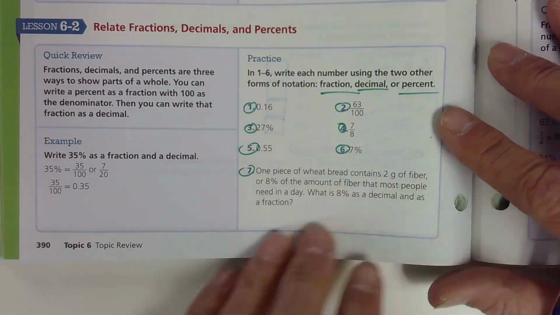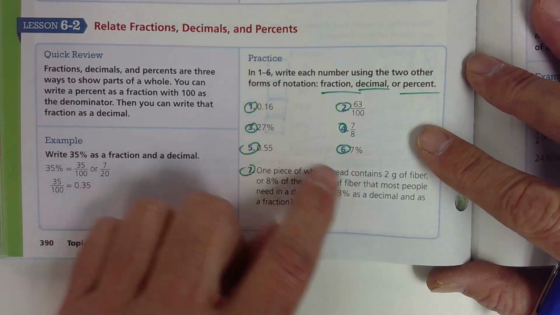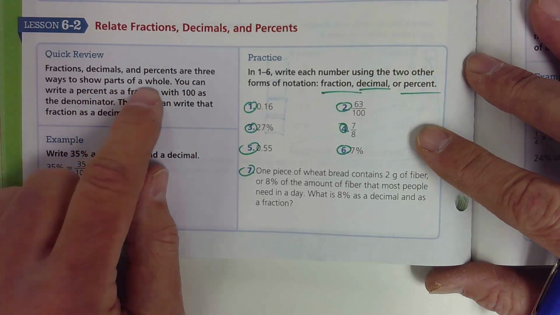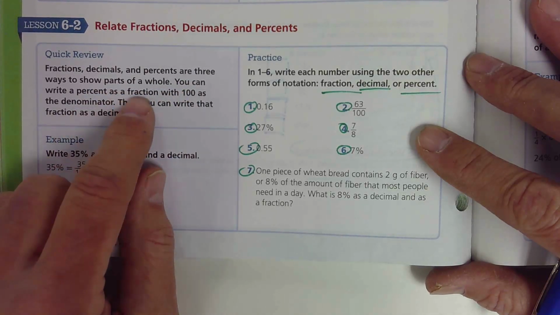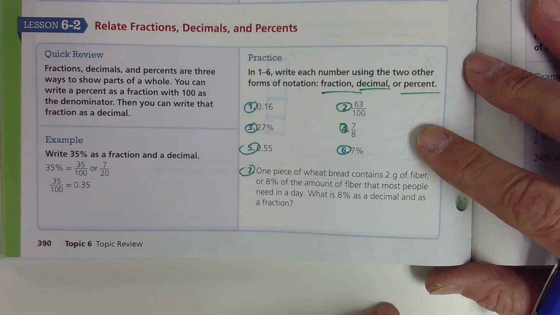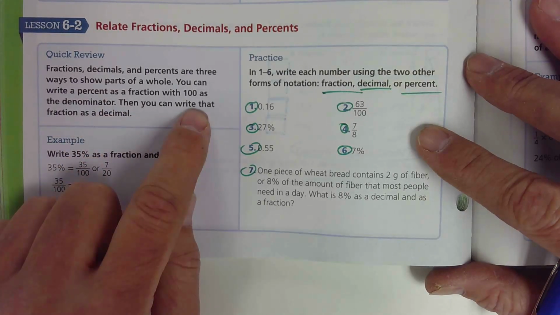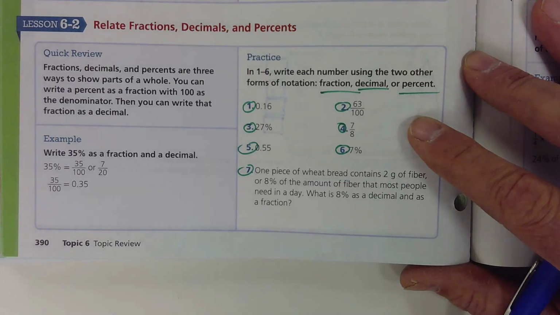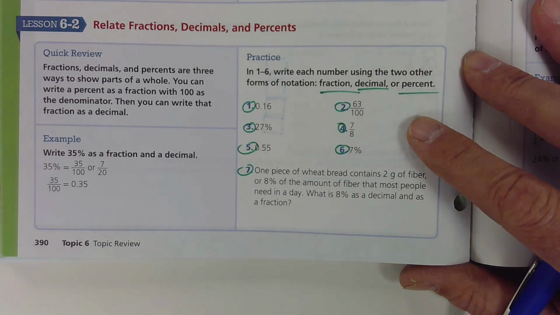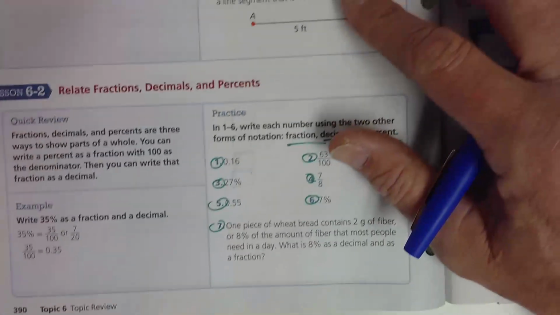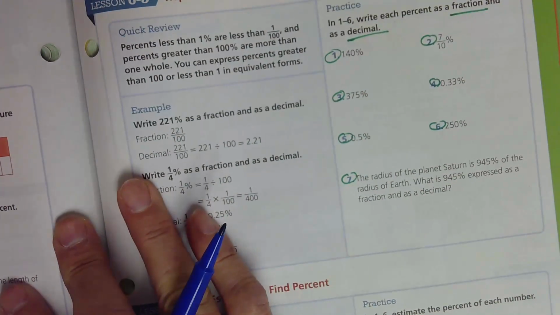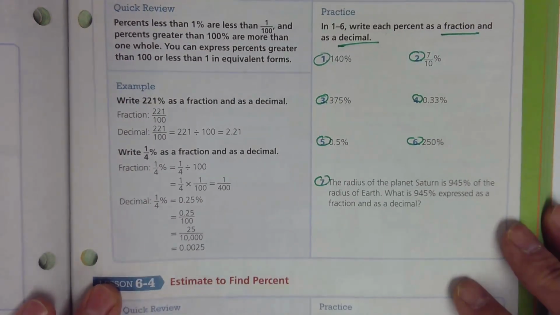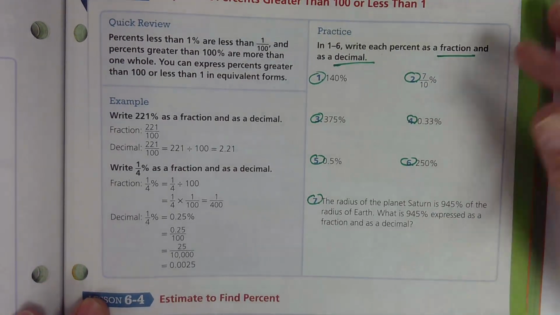6-2 down at the bottom here. I circled 1 through 7. It says fractions, decimals, and percents are 3 ways to show parts of a whole. You can write a percent as a fraction with 100 as the denominator. Then you can write that fraction as a decimal. So hopefully everybody knows how to turn percents into decimals by now. So let's see here, 6-3. I want you guys to do that. And I've circled 1 through 7 there.